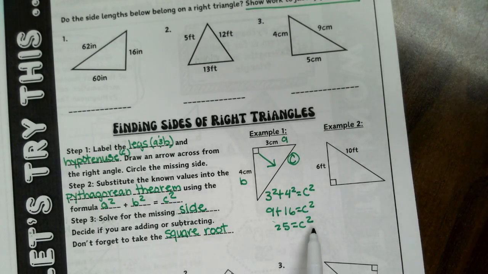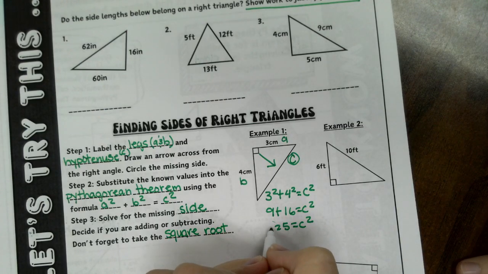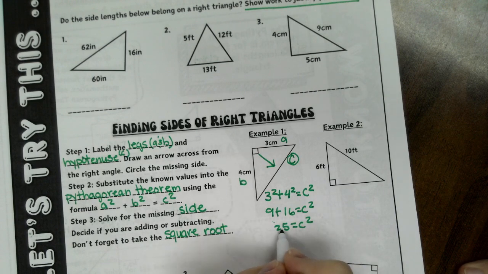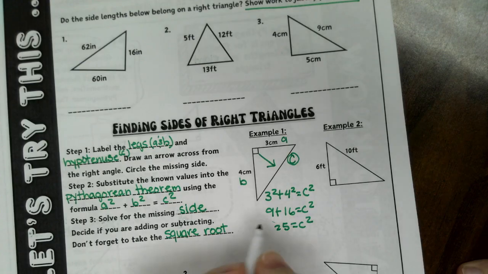Okay, because C is squared, I can't say 25 or C equals 25. I have to take the square root of both sides. So I'm going to square root both sides. The square root of 25 is going to be 5, right? Because the square root is just a number squared.